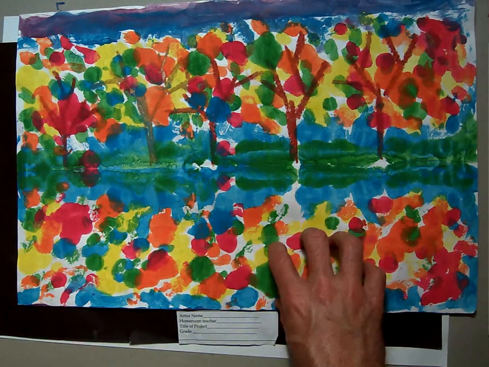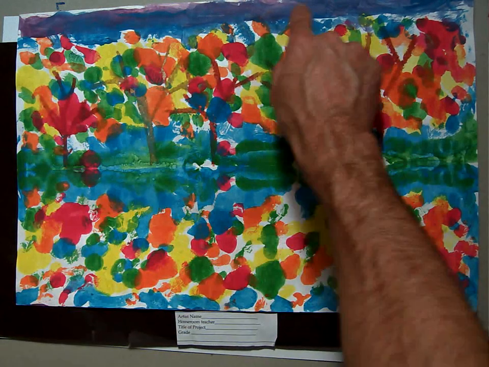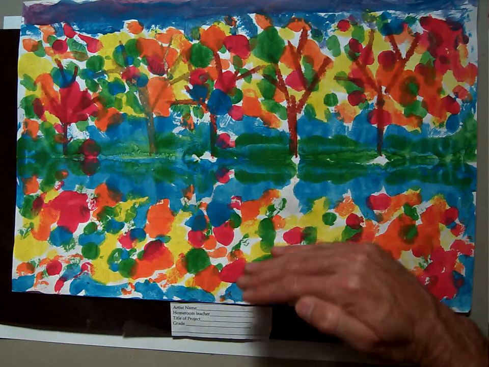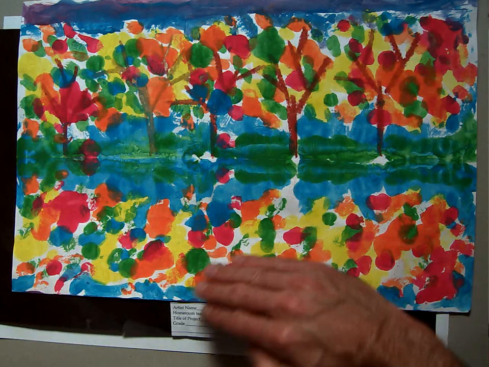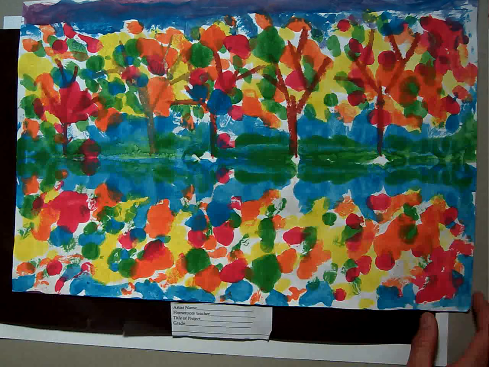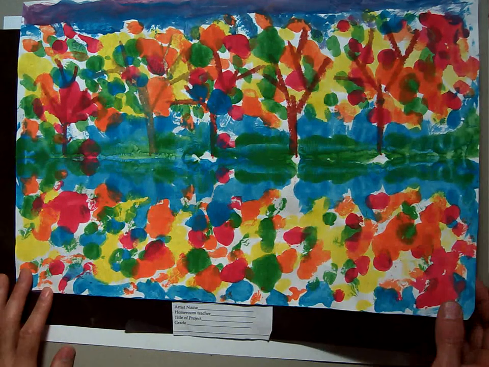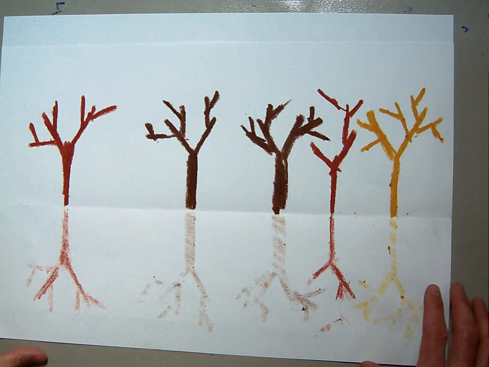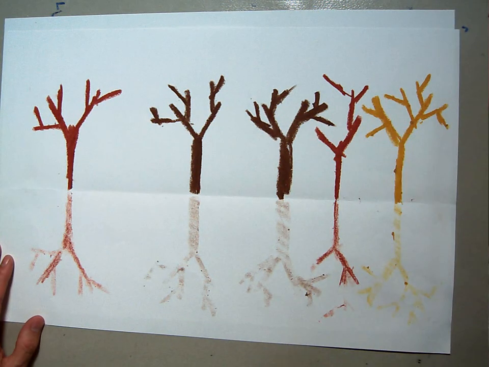So we're going to have a foreground, a middle ground, and the background is the sky behind it. But it's going to be a symmetrical reflection, and we're going to do that by flipping our paper over to transfer our picture. So it's going to be kind of like a printing project and a painting project together. So today in the first session, what we want to do is make the trunks for our trees and reflect those into where our water is going to be.